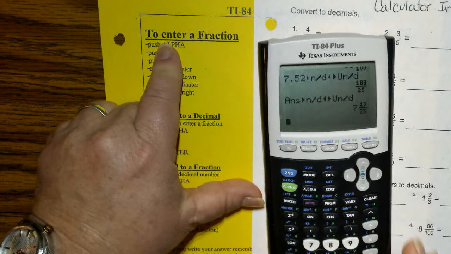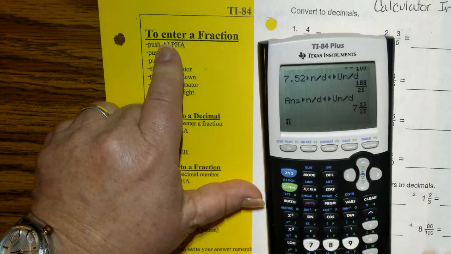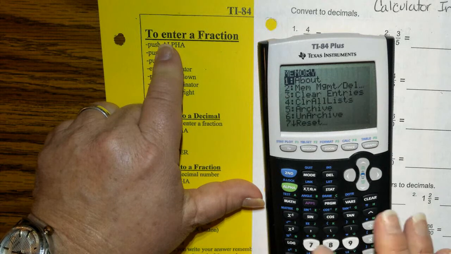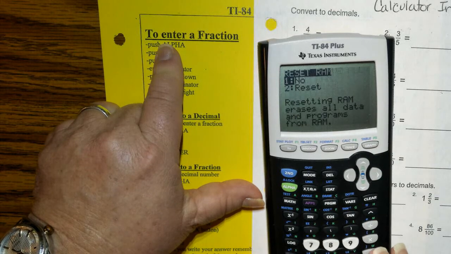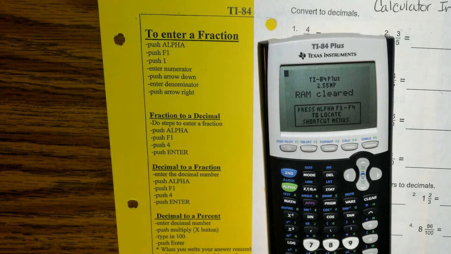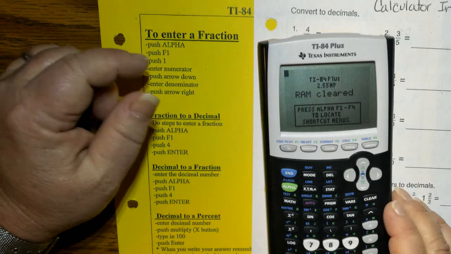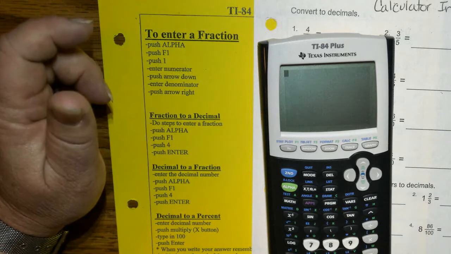If it has anything on it at all, I want you to hit second plus 712, and clear your calculator. Okay? Second plus 712. Not at the same time. You push those individually. If you're here, then you would just hit clear to get off that screen.